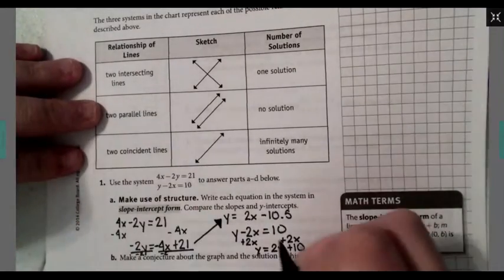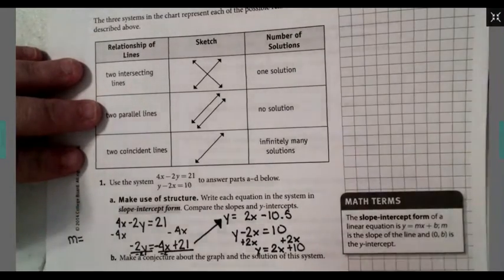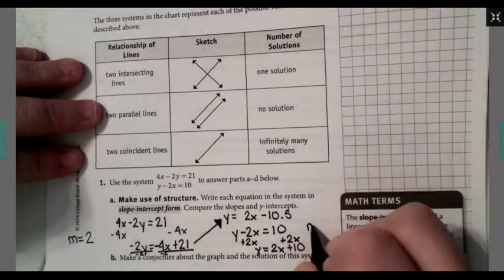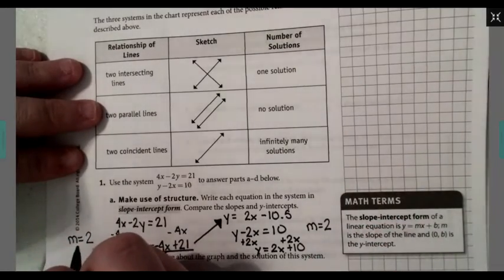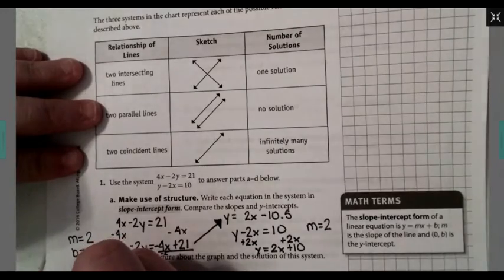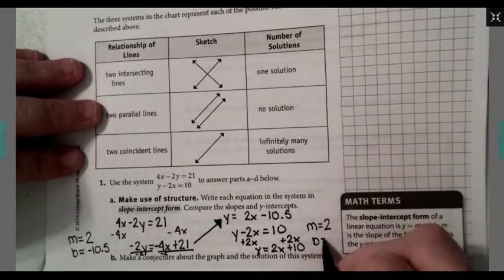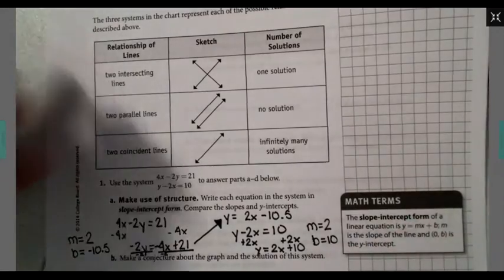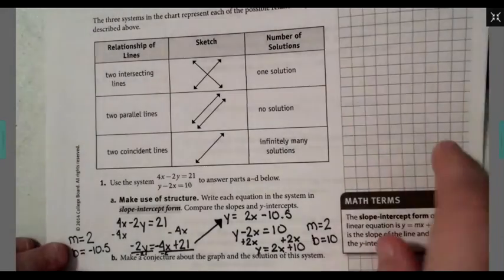So my slope of the first equation is positive 2. My slope of the second equation is also positive 2. My y-intercept, or my b, is negative 10.5. My b over here is positive 10. So I notice that the slopes are the same, but the y-intercepts are not.